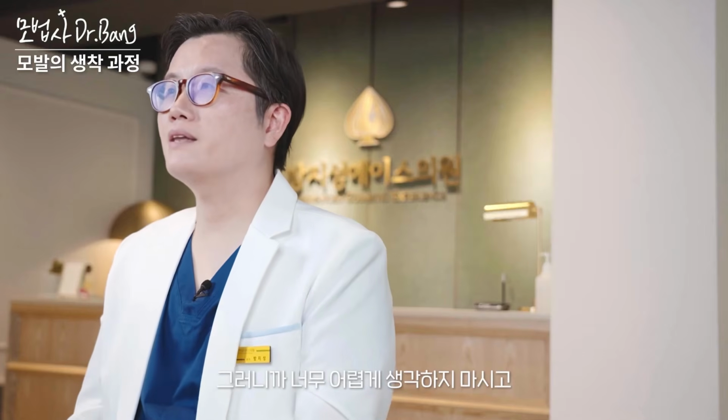So don't overcomplicate things. If the surgery goes smoothly, after just 2 or 3 days, you'll be in a good state where you won't need to fret excessively.